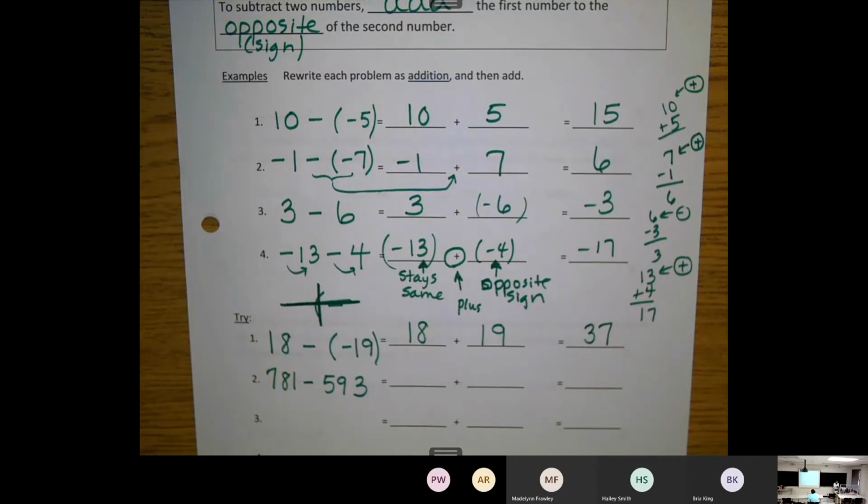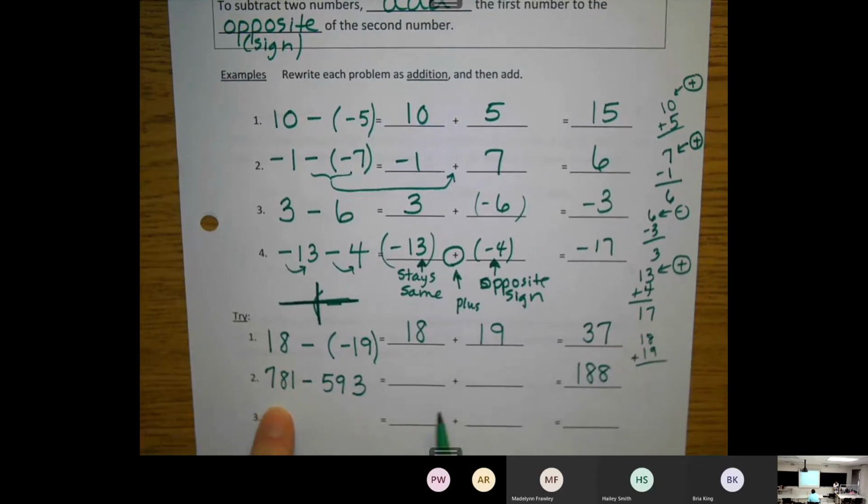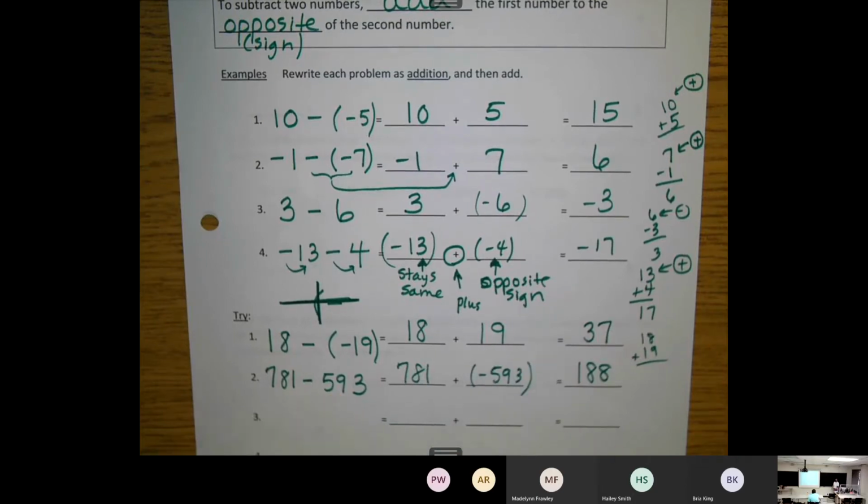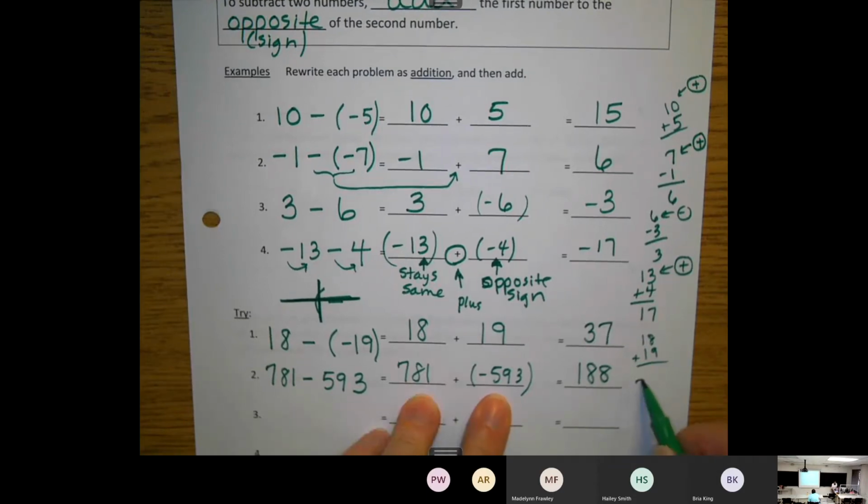We'll share them around. How about the 781 minus the 593? 188. 188? And what did that look like as an addition problem? It would have been 781 plus negative 593. Yeah, nice. 781 plus a negative 593. So they end up having opposite signs. 781, 593. That means we would subtract their values and take the sign of the larger.